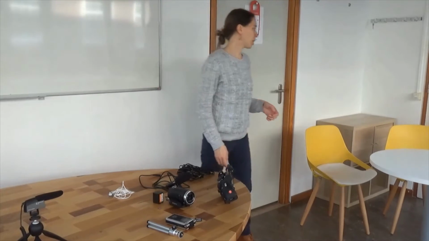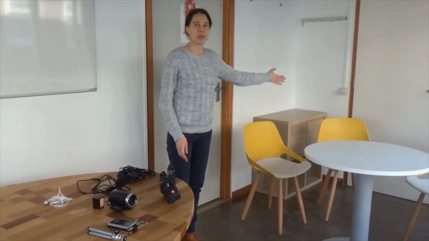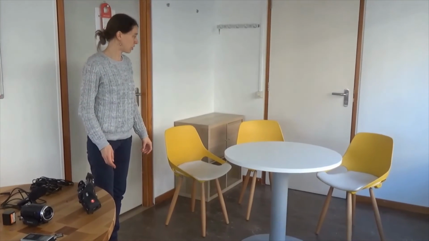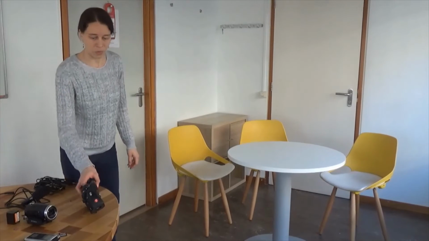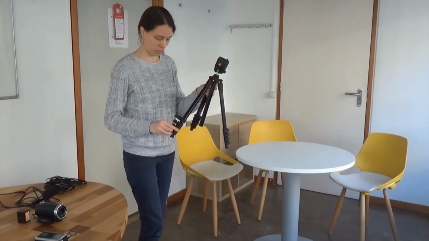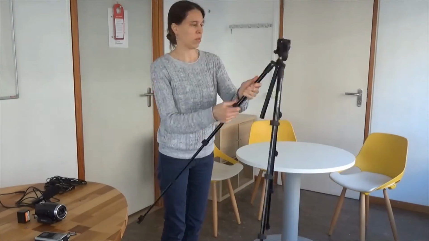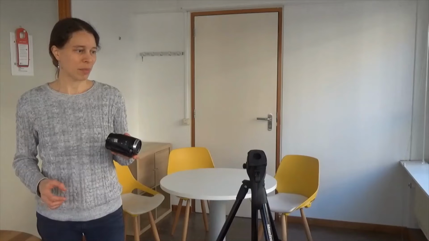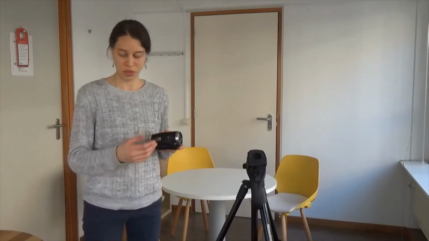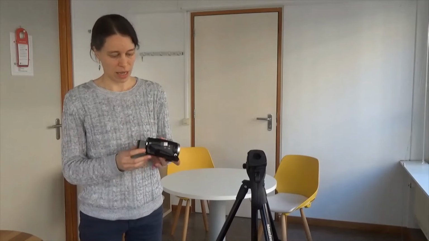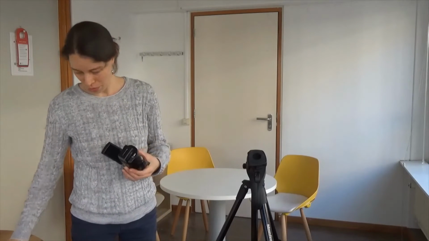So typically we have a table and some chairs for our participants to sit on, and we will first place the tripod. So now we can mount the camera on the tripod. Before we do that, we plug in the battery and the SD card, both very important.